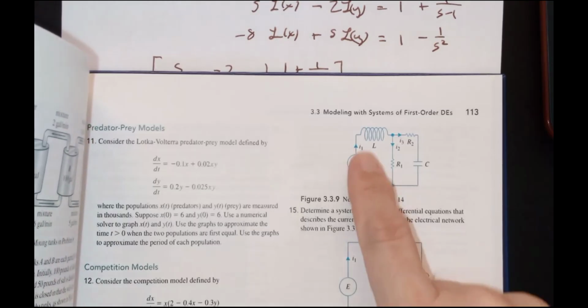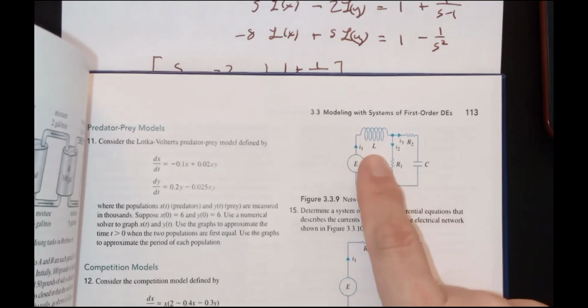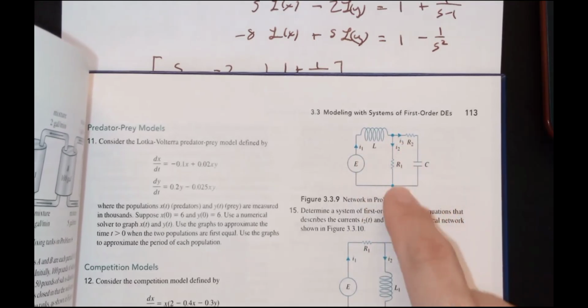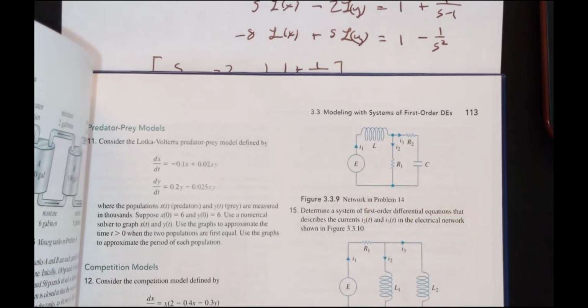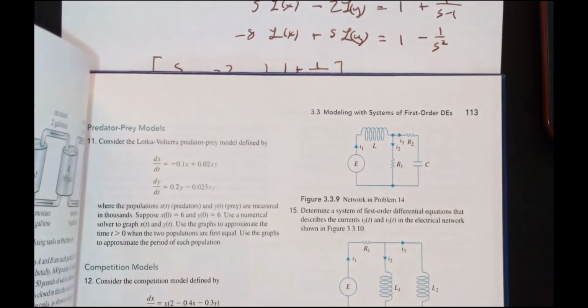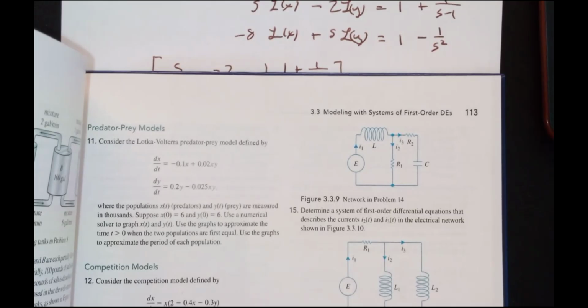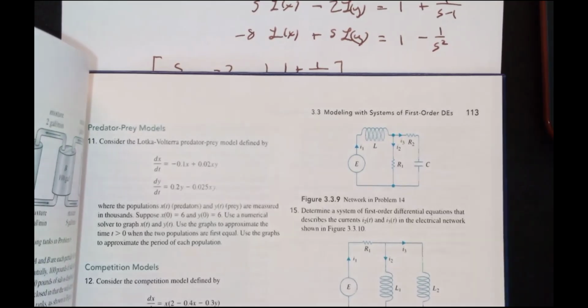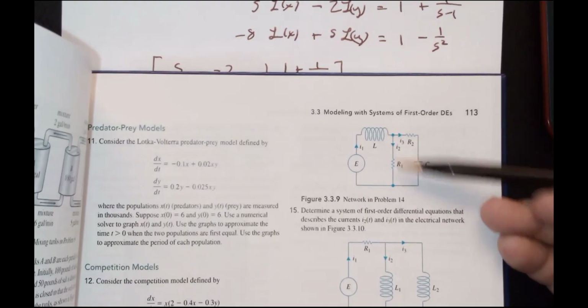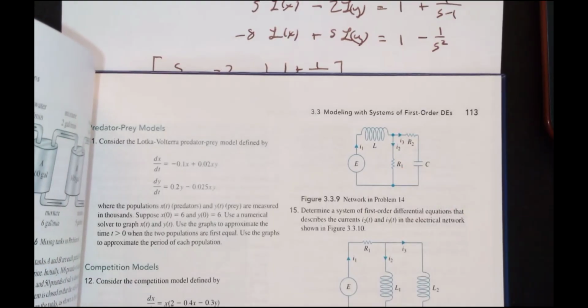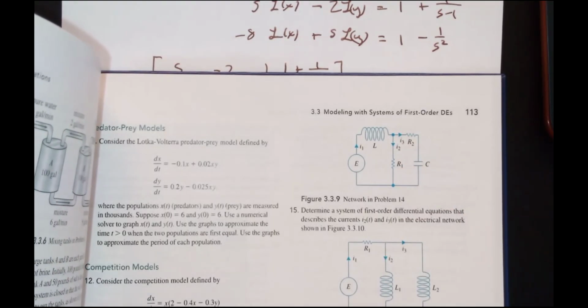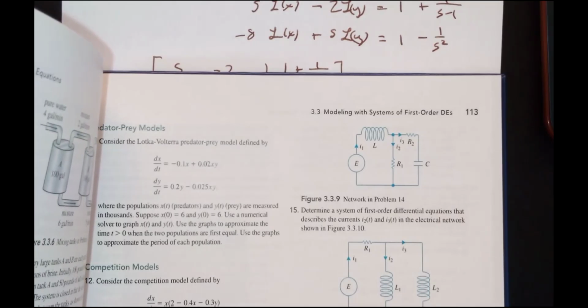So let's look at the loop here and the loop here, because those are 2 wire loops. The loop on the left has a battery, a load, and a resistor. That's an RL circuit, resistor and load.